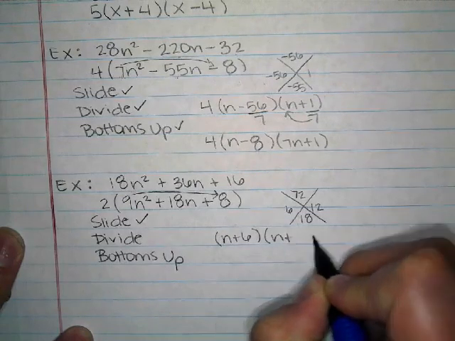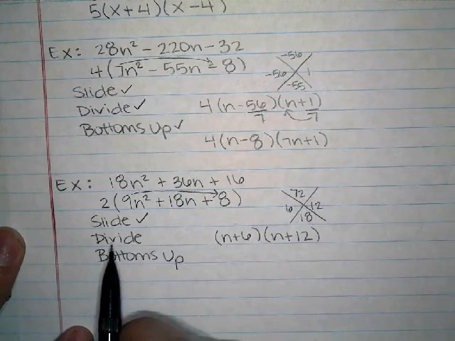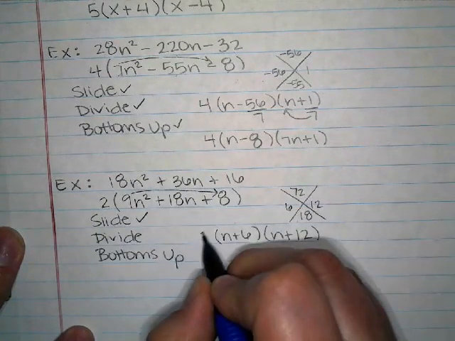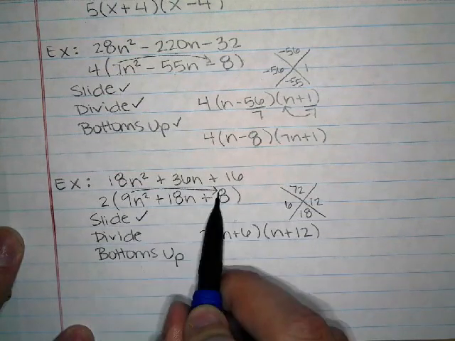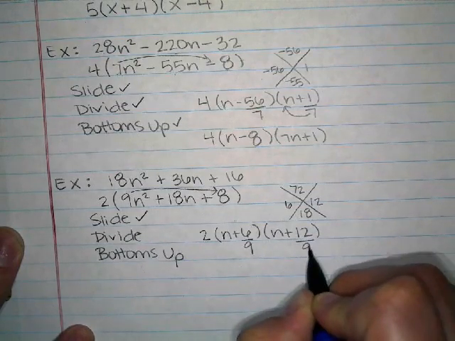Okay? So the number that we slid, and we need our 2. We need our GCF of 2. The number that we slid to make that happen was a 9, so now I have to go divide by 9, divide by 9. Okay, so we did the divide.